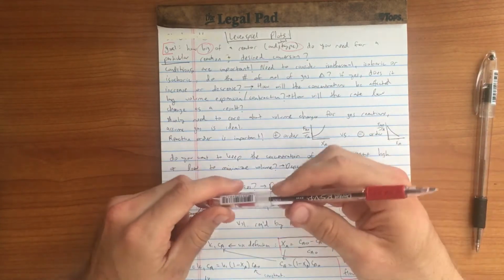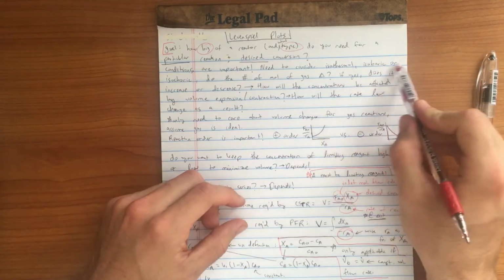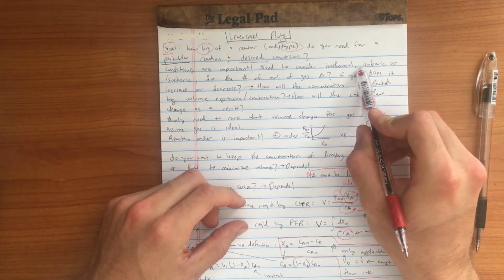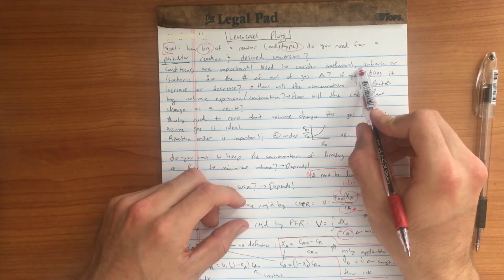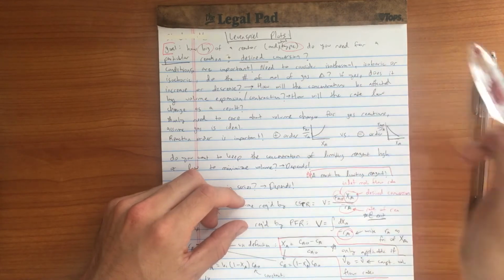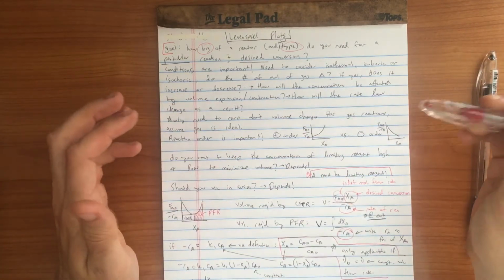And when you have a volume expansion under isobaric conditions, this has consequences because as your volume increases, you now have to take that into account in your changing concentrations.